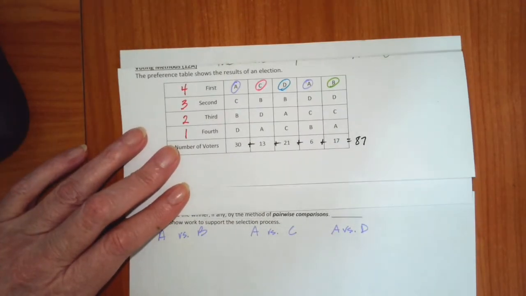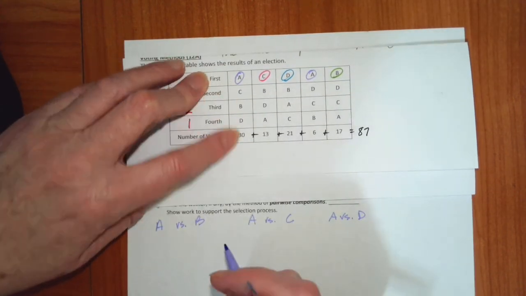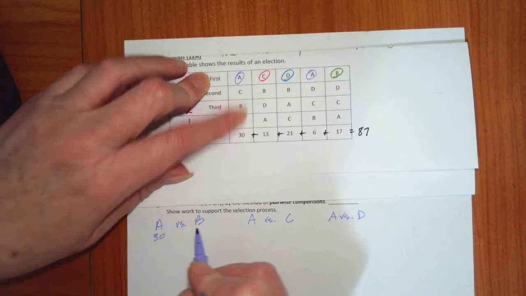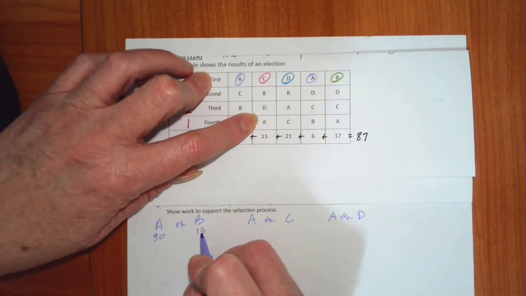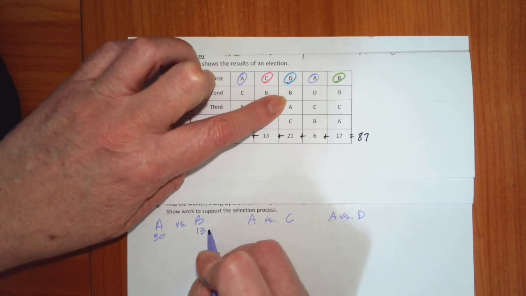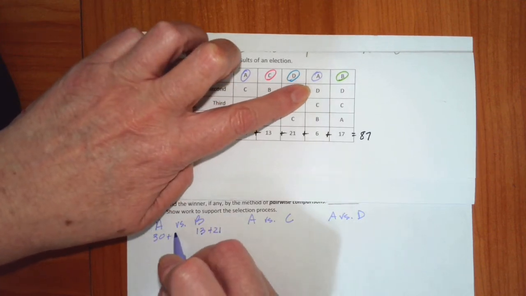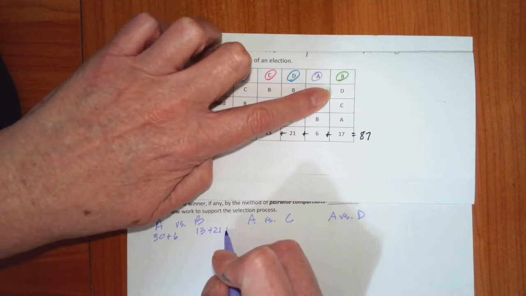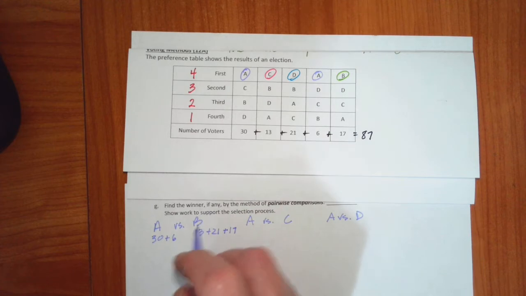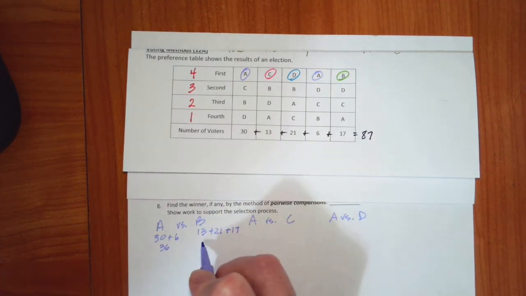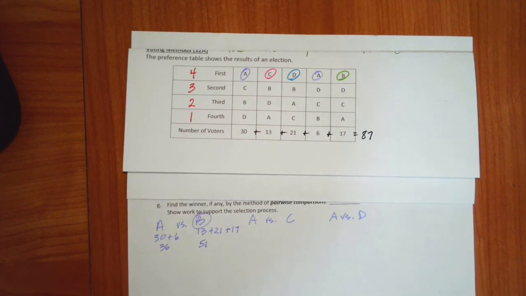Okay, so if we look at this, if we're considering just A and B, in the first column, A gets the 30 votes. In the second column, B came higher than A, so B gets the 13. B gets the 21. A gets the 6. And B gets the 17. So we have 36 and we have 51. So B is the winner here.